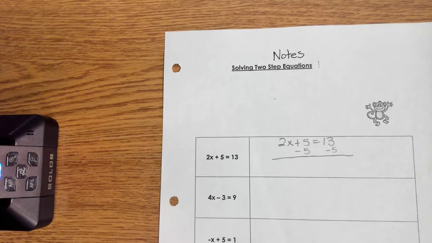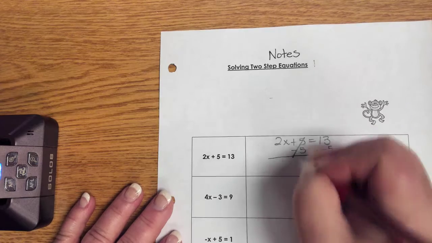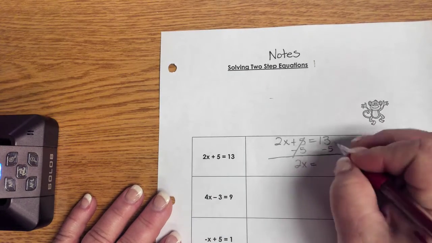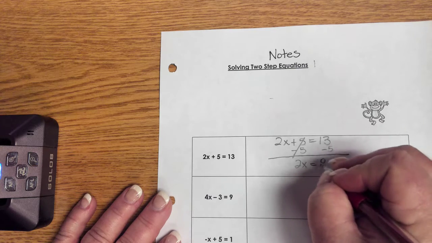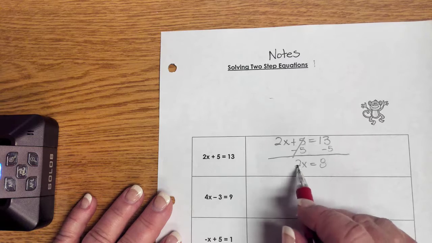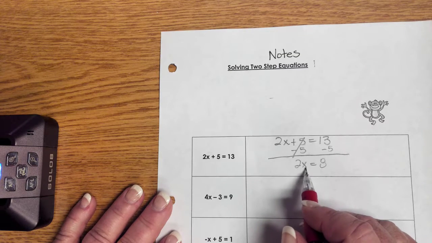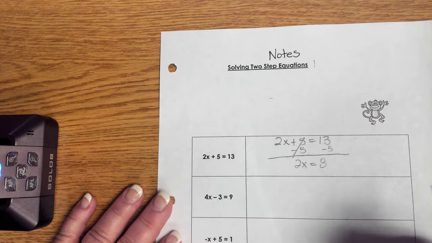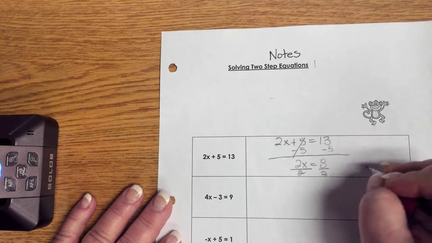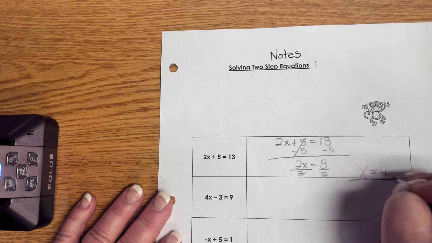So, with that being said, I subtract 5, that just cancels that out. I bring down my 2x is equal to 13, take away 5 is 8. Last step, this means it's multiplying. The opposite operation of multiplying, or the inverse operation, is what? Divide by 2, and I end up with x is equal to 4.